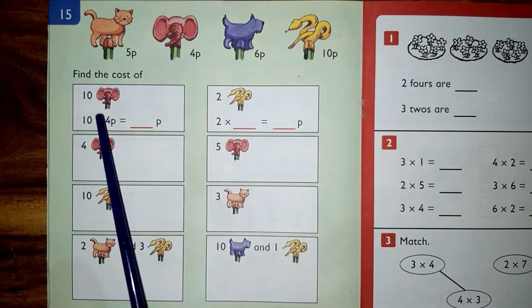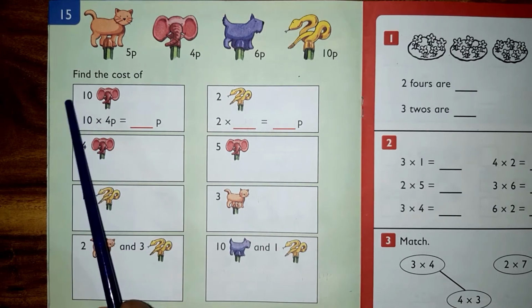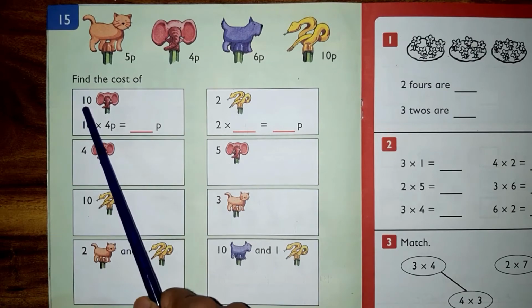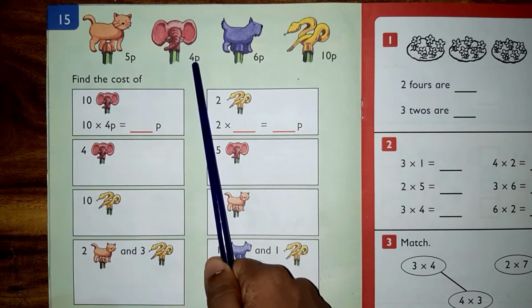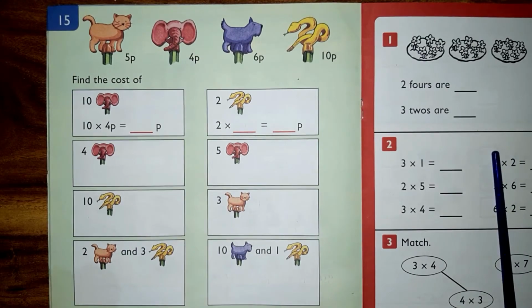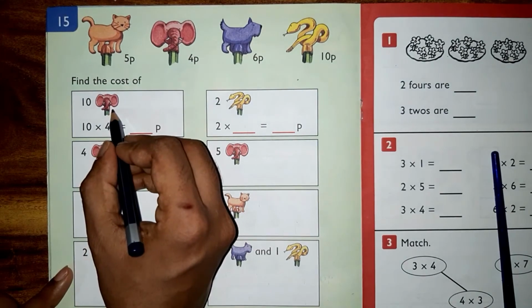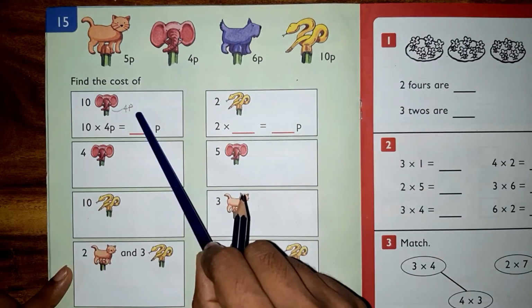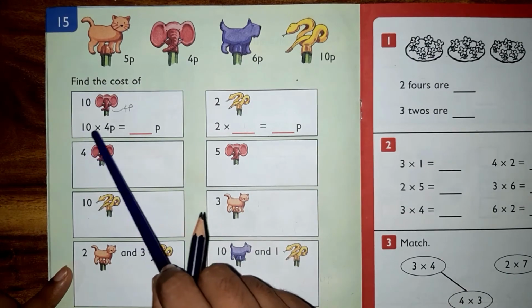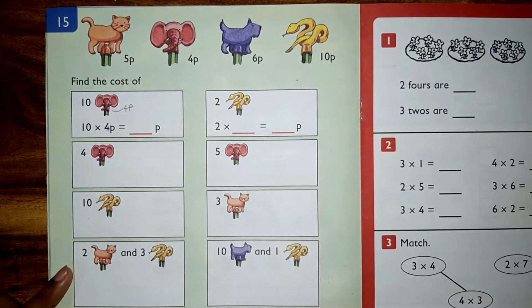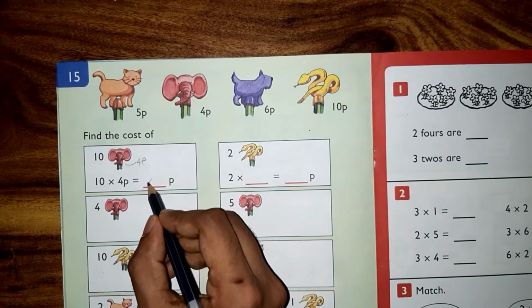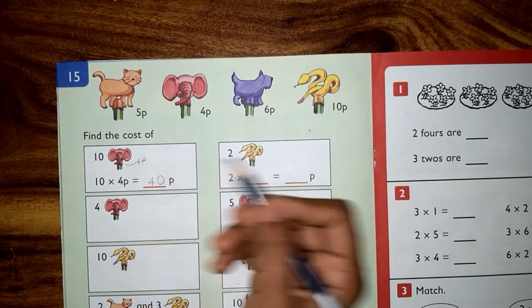Then how much altogether if we have 10 pencils? That means 10 fours. We know the 10 times table, so 10 fours is 40.